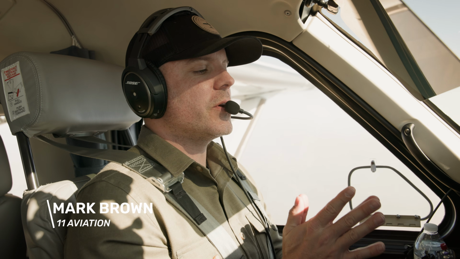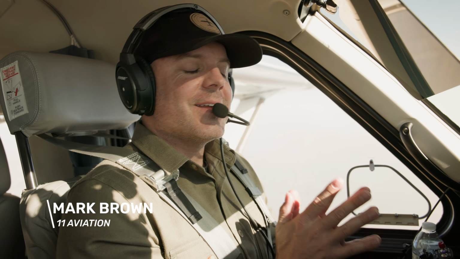Cockpit of a Kodiak 100 Series 1. And in today's video, we are going to walk you guys through the lights, both interior and exterior, on a Kodiak 100.